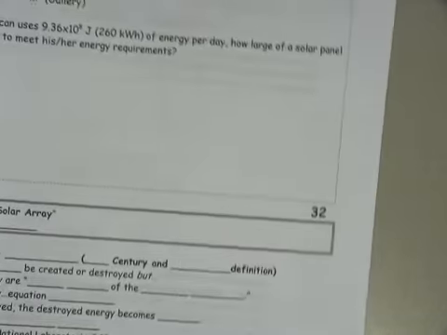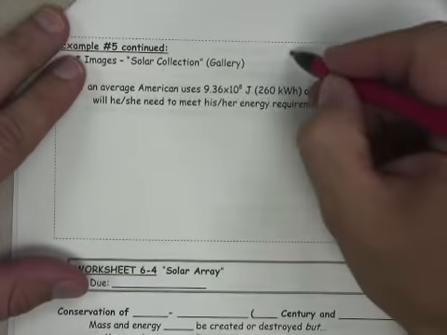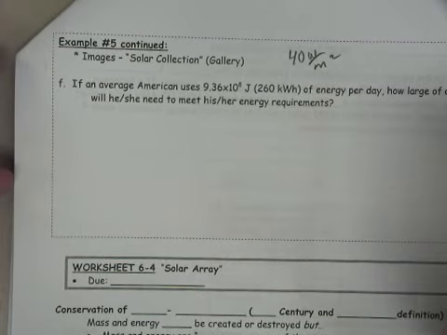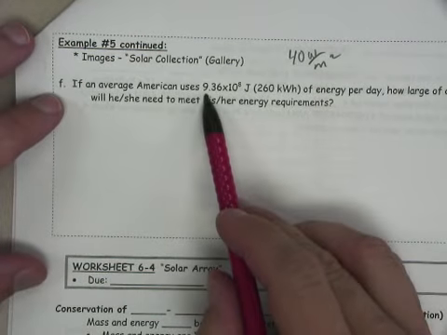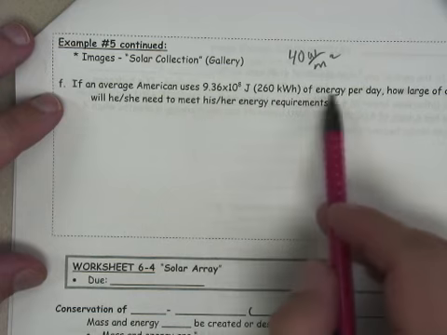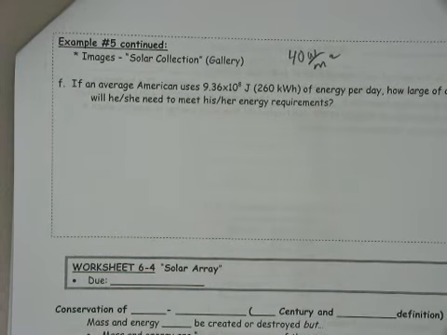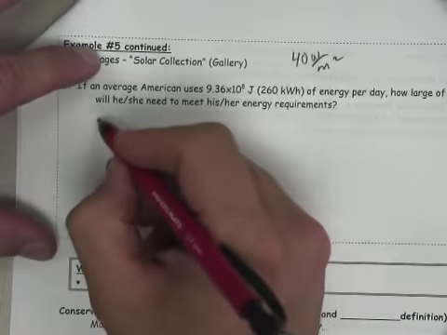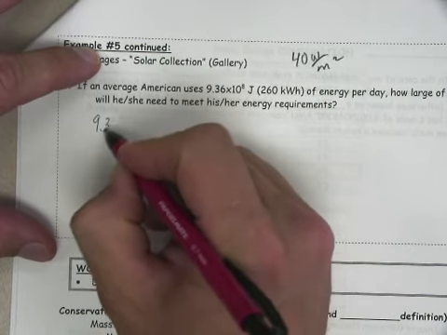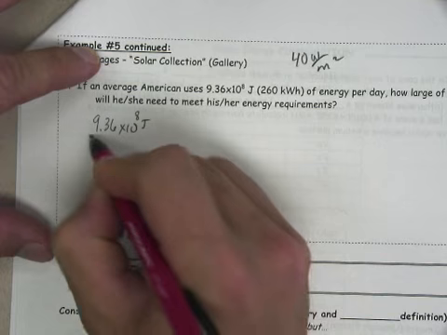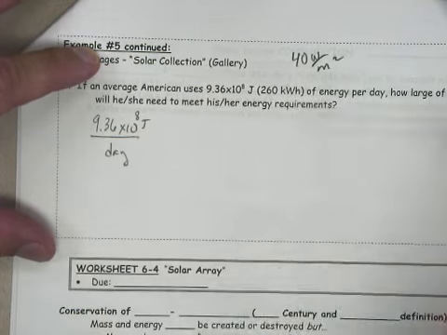So we got 40 watts per square meter. So I'm going to go ahead and write that up over here. So 40 watts per square meter. And I know that I use basically 9.36 times 10 to the 8th joules of energy per day. Someone in their infinite wisdom calculated that. I don't know if it's totally correct, but it's a good ballpark figure for us. So I'm going to write that down. 9.36 times 10 to the 8th joules per day.